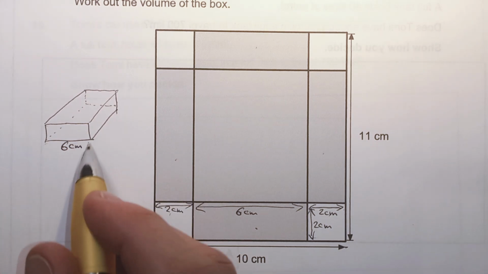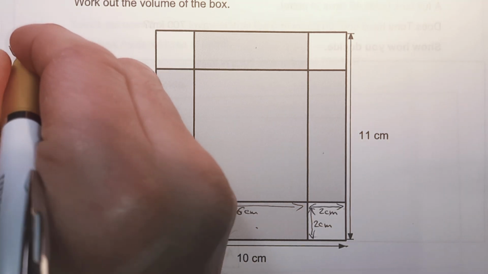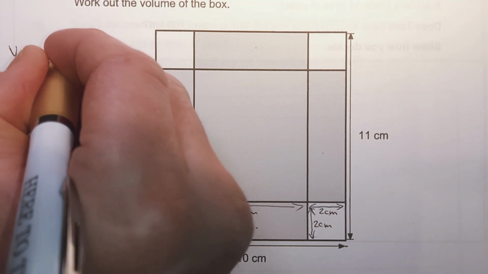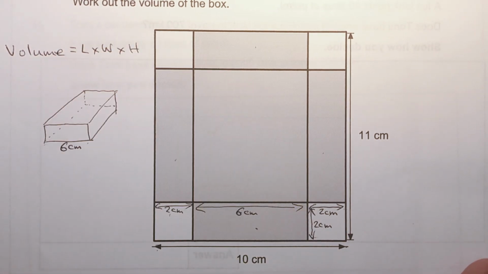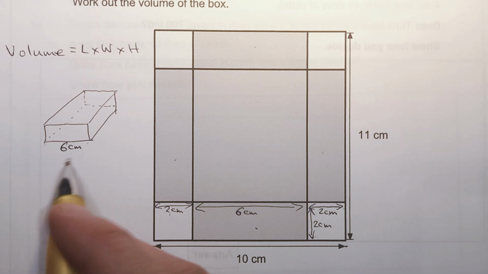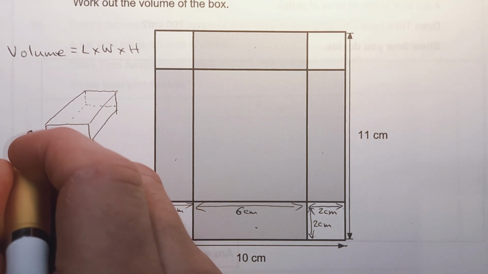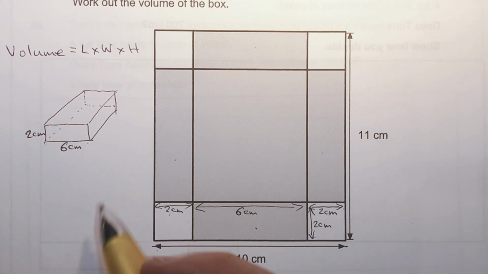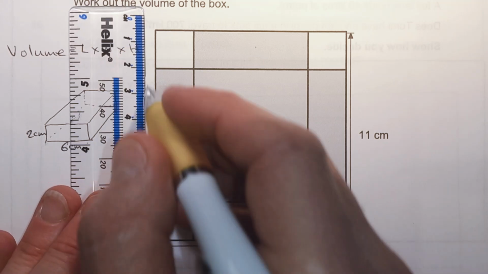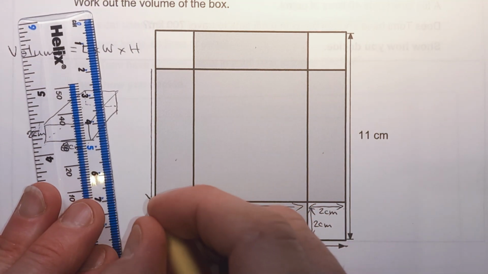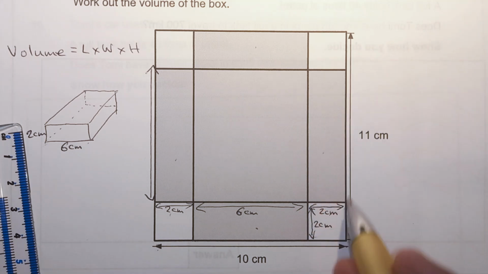And the reason we're trying to work out these measurements is we want the volume, and we know that the volume of a cuboid is the length times the width times the height. So if we can work out what these measurements are, we then just do that calculation. We know the height because we know that this is 2 centimetres. They've told us that. So now what we want is this other distance going back. So in other words, we want this length here.